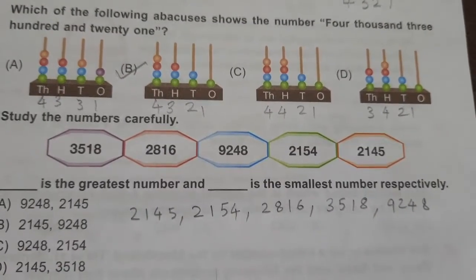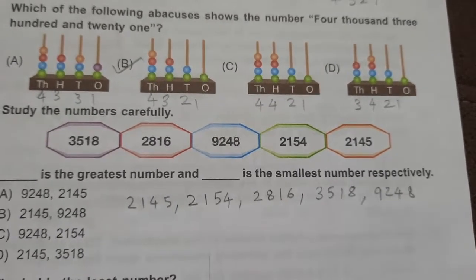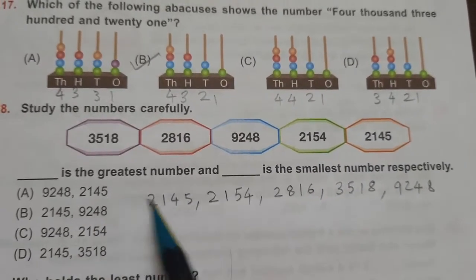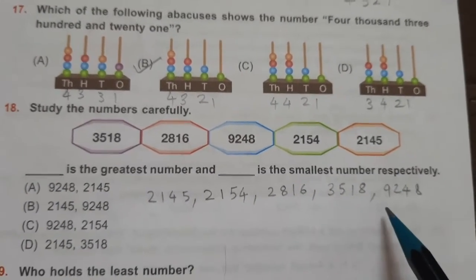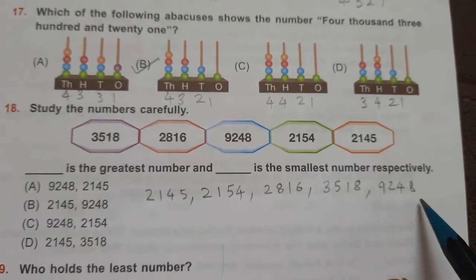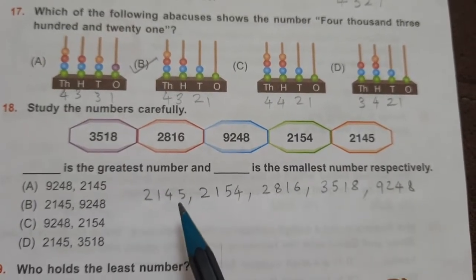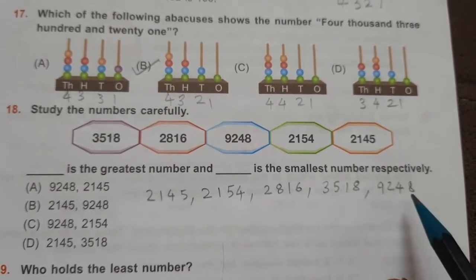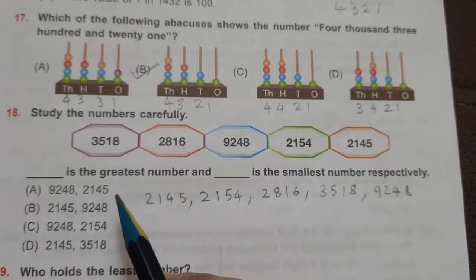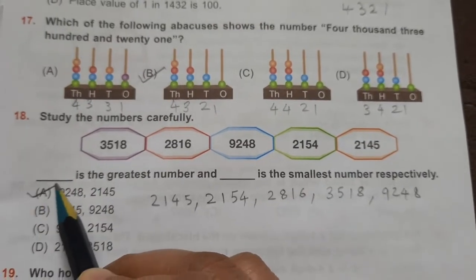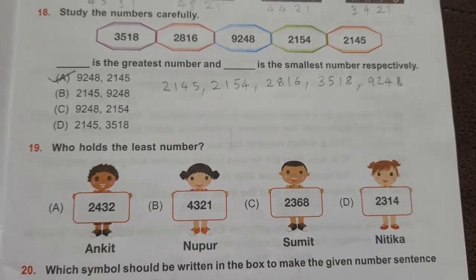So this is a good practice to arrange these numbers into some order, either ascending or descending. I have converted all these numbers into ascending order. When putting them in ascending order, it is very easy for me to give the answers. So dash is the greatest number, so I have 9248 as the greatest number and dash is the smallest number, which is 2145. So my answer is going to be 9248, comma, 2145, which is option A. Please tick it.